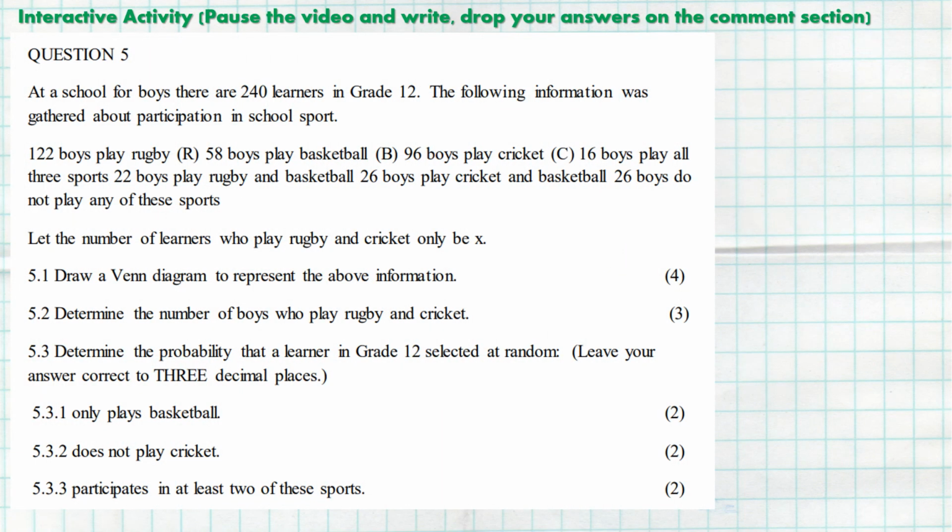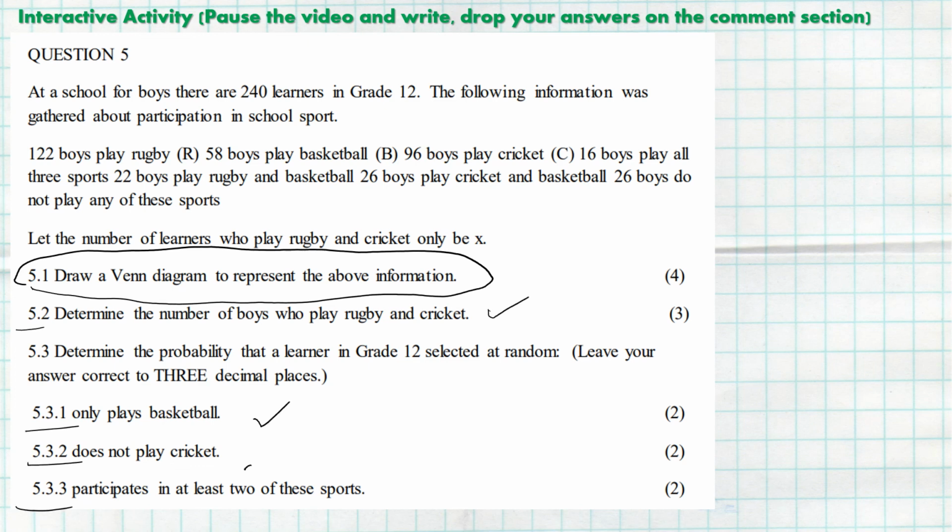All right, so here's your quick interactive session. I would like you to pause this video and start writing. Drop your answers in the comment section, then I'll respond to see if you are getting this correct or not. I know that for 5.1 it will be difficult for you to post a picture of your Venn diagram, but I'll see whether you got correct answers from your answers to 5.2 and 5.3 for probabilities. Just drop your answers in the comment section and let's see how it goes.